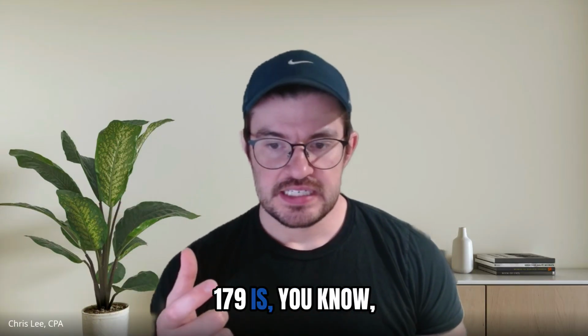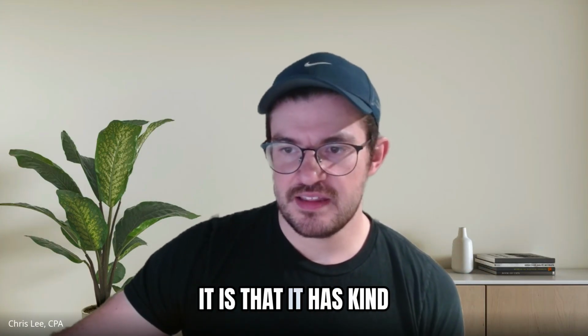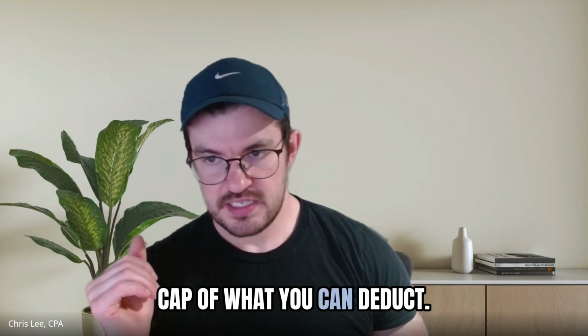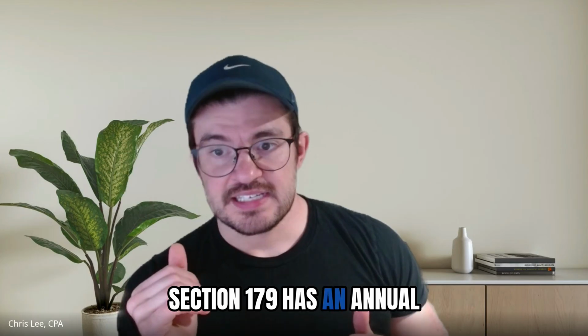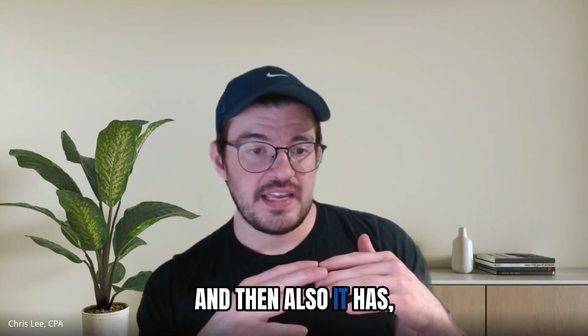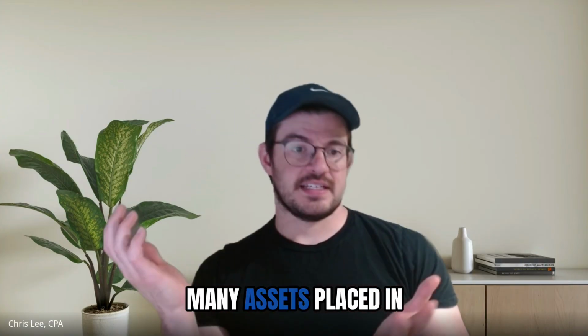Now, Section 179 is better and worse in some ways. The first piece of it is that it has kind of an annual cap. Bonus depreciation has no annual cap on what you can deduct. Section 179 has an annual cap on what is allowed to be deducted under Section 179. And then also, that annual cap can be reduced if you have too many assets placed in service.